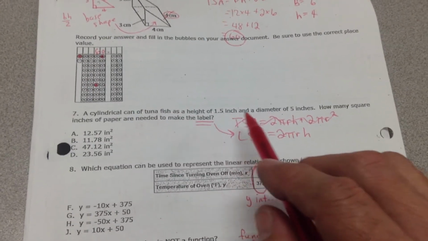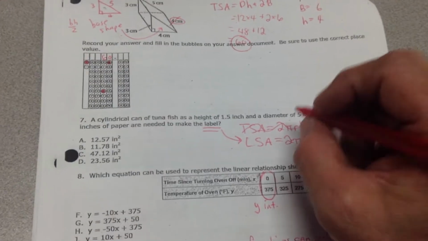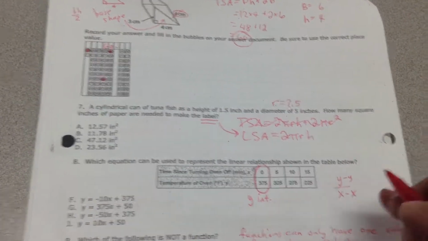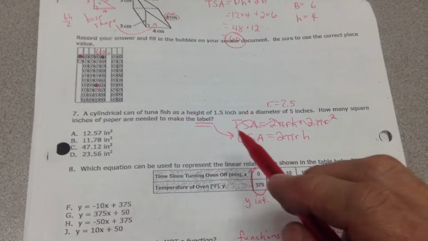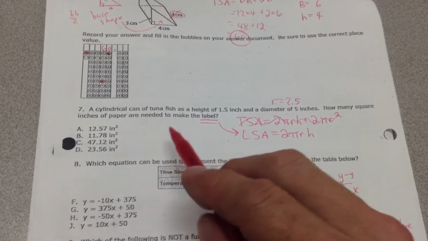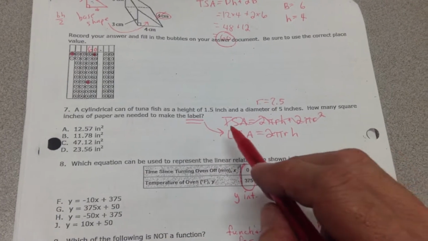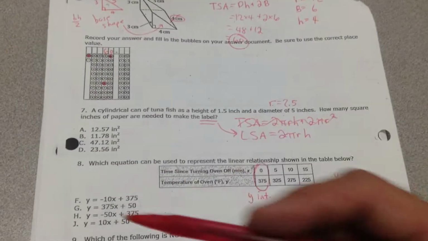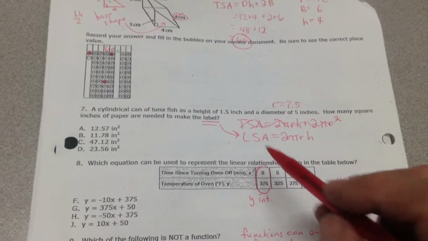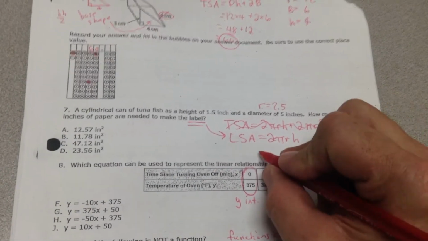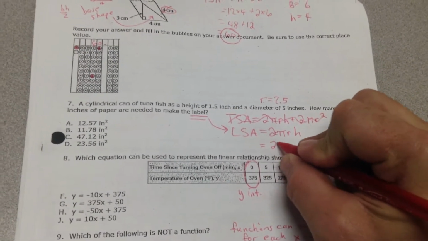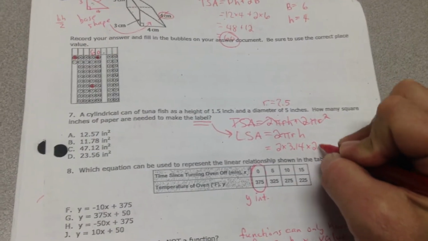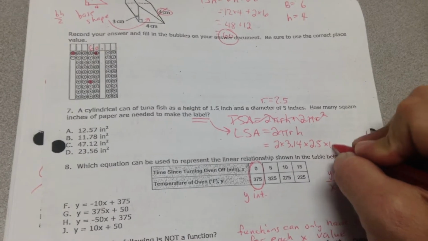Alright, number 7, we have a cylindrical can of tuna fish. It has a height of 1.5, diameter of 5. I should already probably write down that the radius is half of that. Okay? So you probably start thinking, oh, I'm going to be doing some surface area. I'm talking about the label, and you write down total surface area. But then you remember that the label goes around the can but doesn't cover the top and bottom, so all you're doing is lateral surface area. So you're doing 2 times pi times the radius times the height.